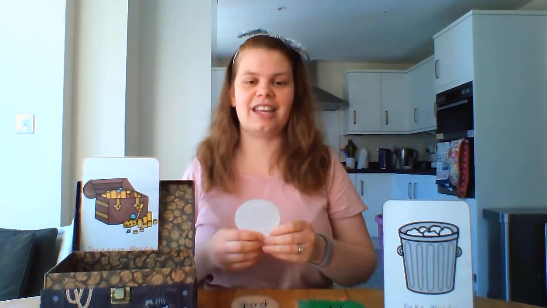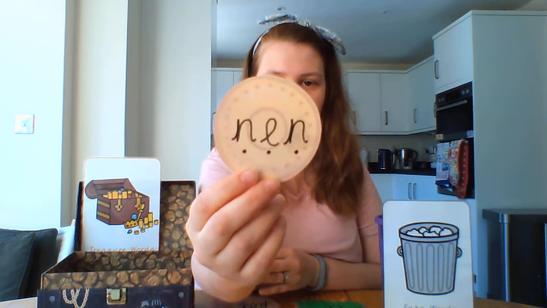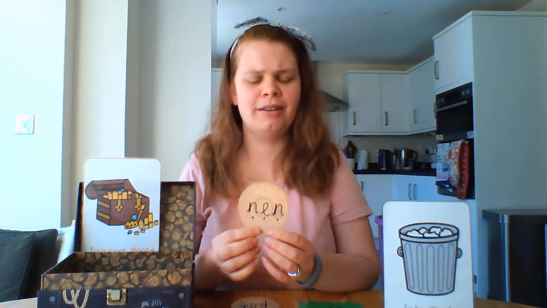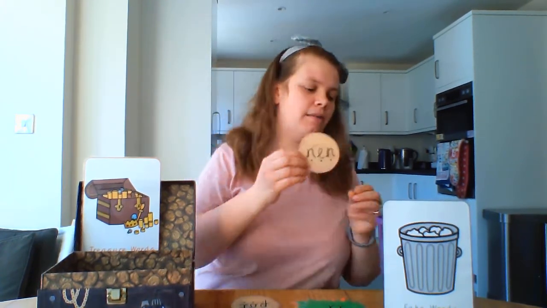So let's get started with our first word. I hope everyone's going to be able to see these. I'm going to try and bring them nice and close to the camera for you. So this is the first word. Brilliant. So you've all hopefully decided which bin or treasure chest you'd like it to go in. So the word is nen. I haven't heard that word before. I'm going to put it in my bin. There we go, into the bin it goes. Right, here is the next word.